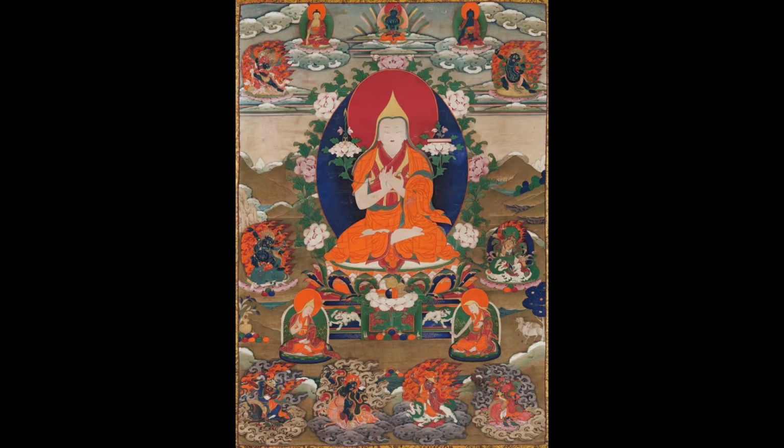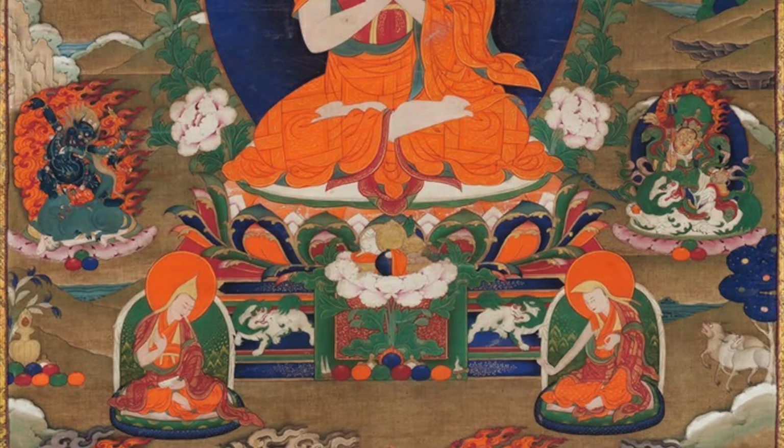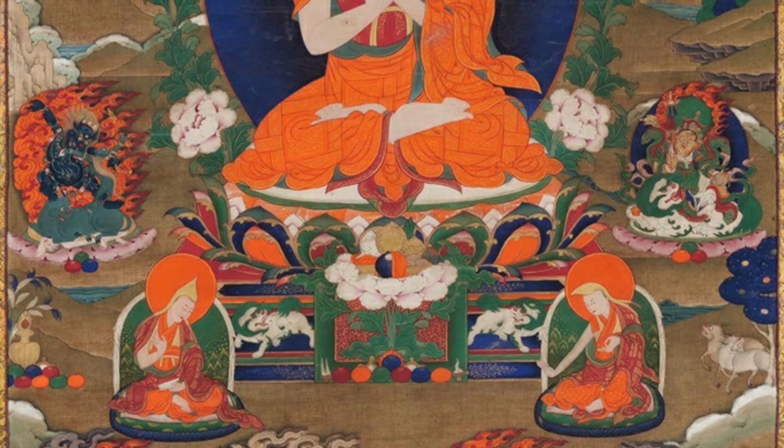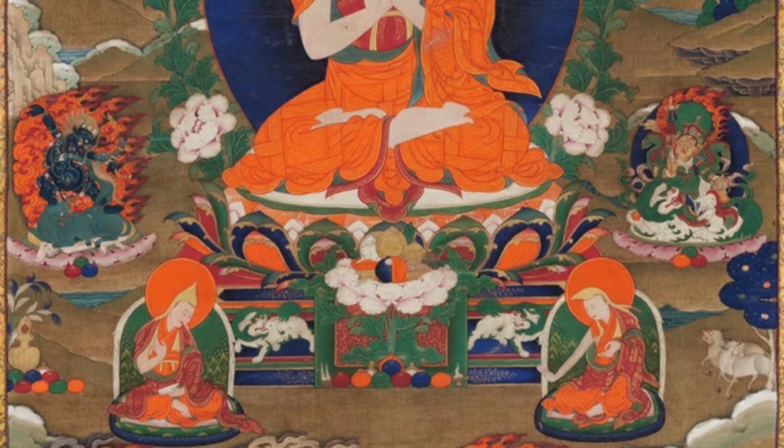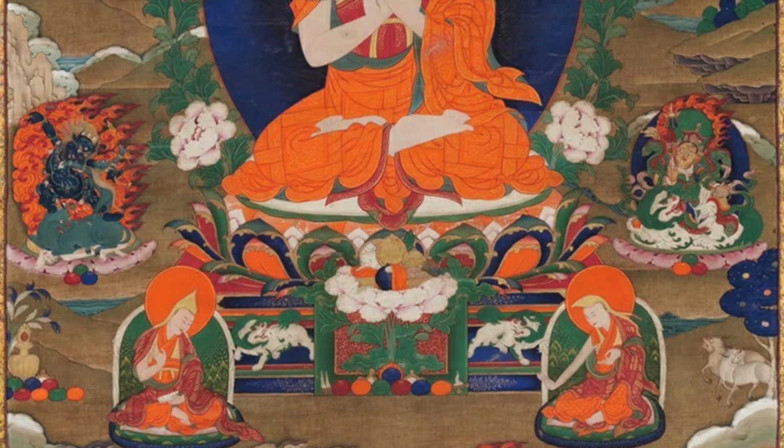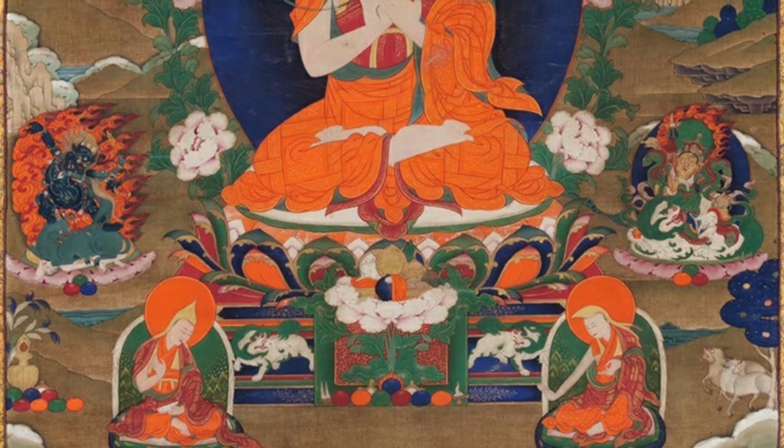Lama Tsongkhapa is very popular in art. He was a teacher, lived from 1357 to 1419, and he started the Gelugpa, the Gelug tradition of Tibetan Buddhism, currently regarded as one of the four main forms.